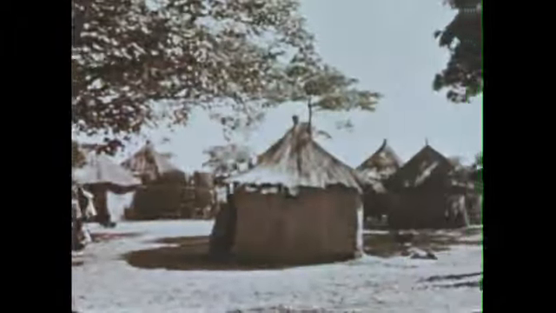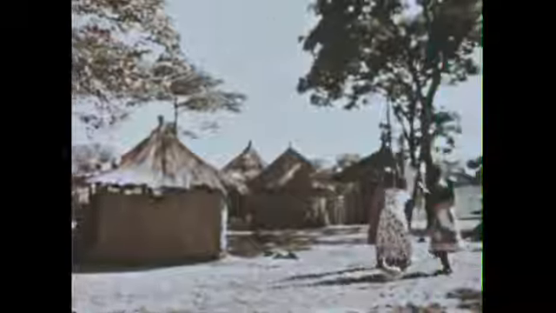You know, today in some sections of the world, the smelting of iron is still a primitive process.